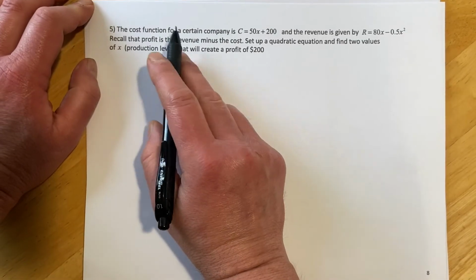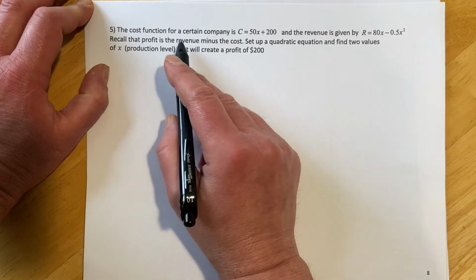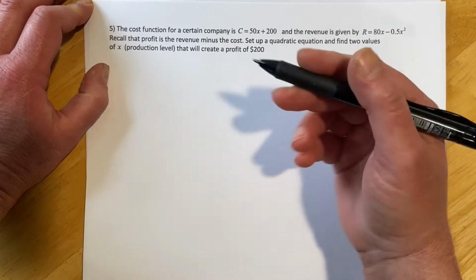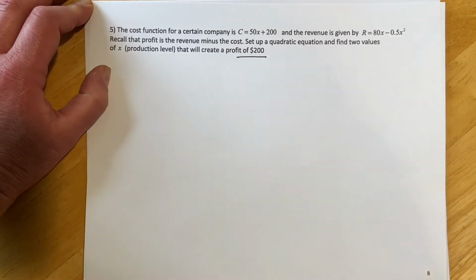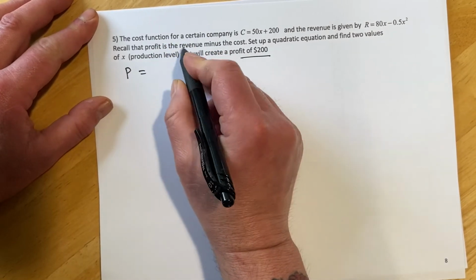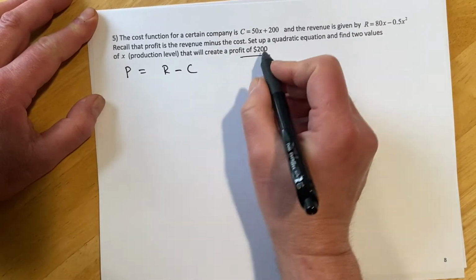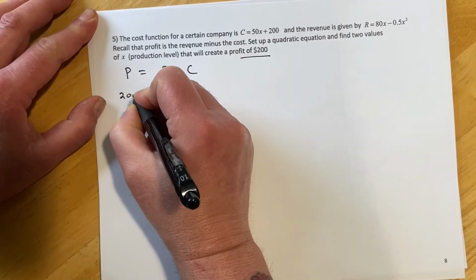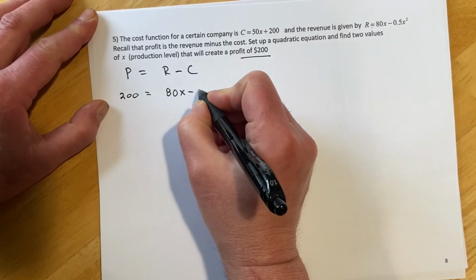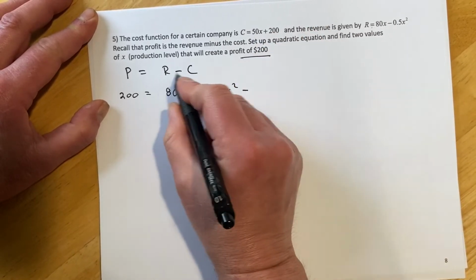For this one, the cost function for a certain company is that, and the revenue function is that. Recall that profit is revenue minus cost. Set up a quadratic and find two values of X, the production level, that will create a profit of $200. So they're reminding us that profit equals revenue minus cost. What I will set up is that we want a profit of $200. Our revenue equation is right here, and then I'll take away cost, because it's revenue minus cost.